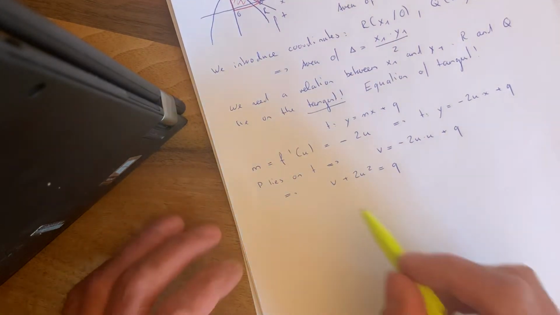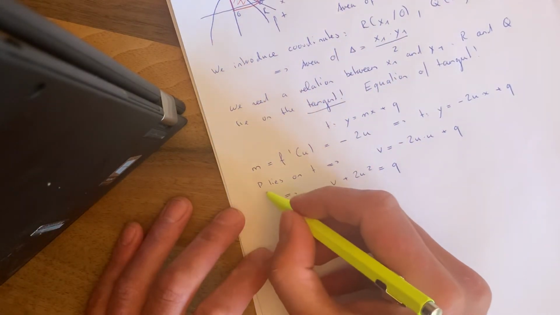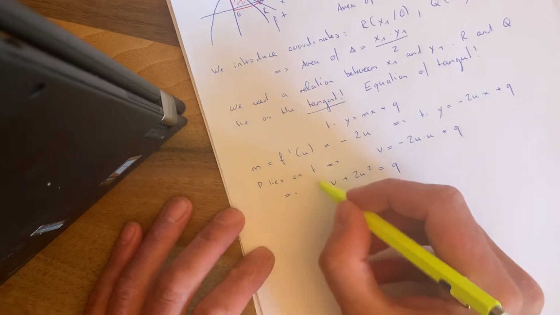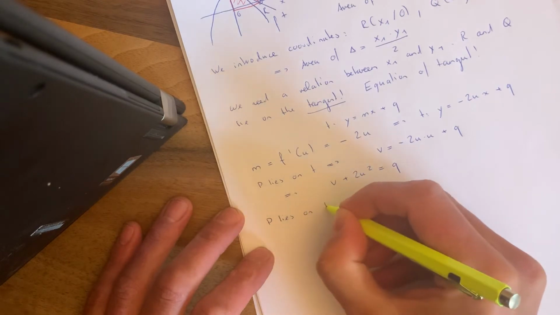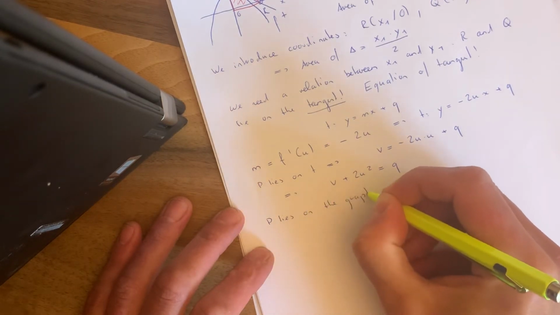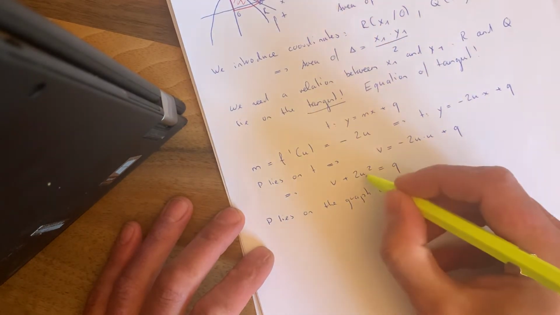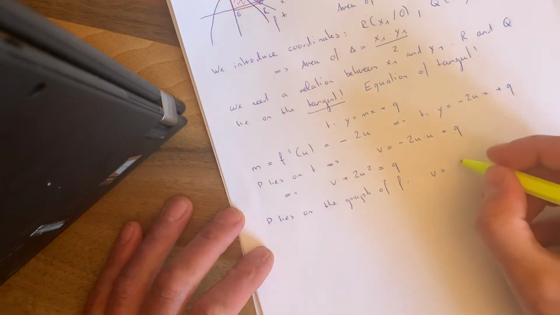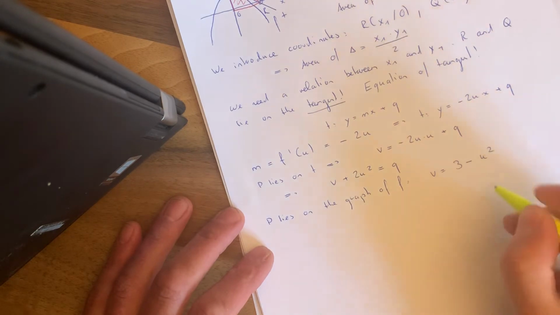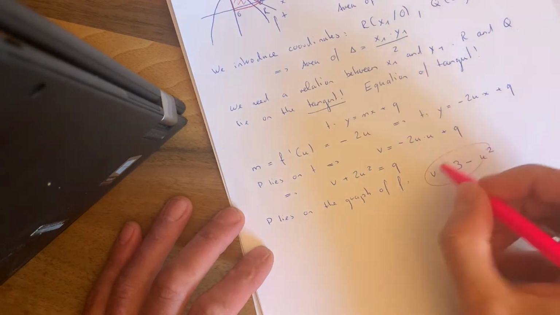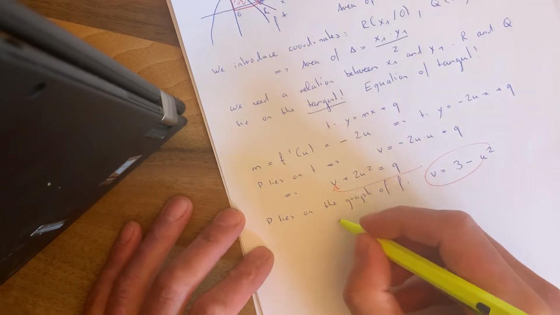Now, of course, there are many unknowns in here, but we can do one thing. In fact, we know that P lies on T, but that's not the only thing. We also know that P lies on the graph of F. And this means V is given by plugging the x coordinate into the function equation of F. So V equals 3 minus u squared. Now, take this and plug it into this equation, and then we get a simpler equation for q.